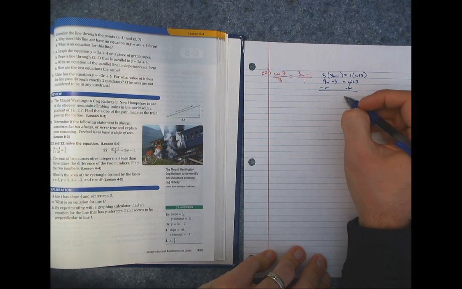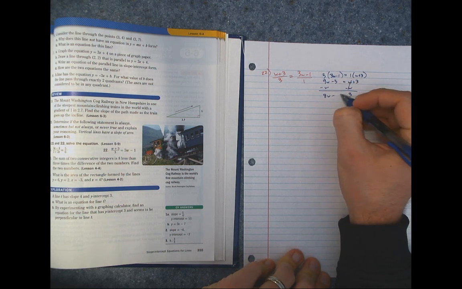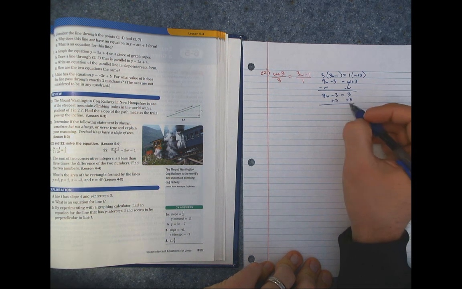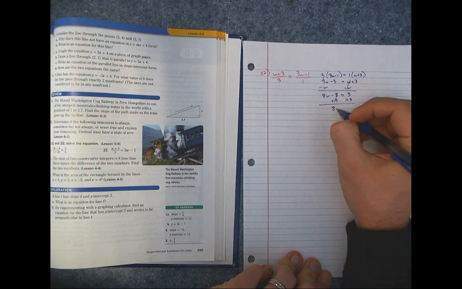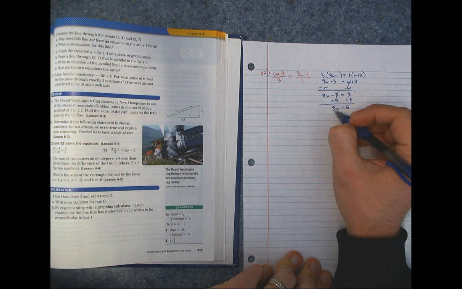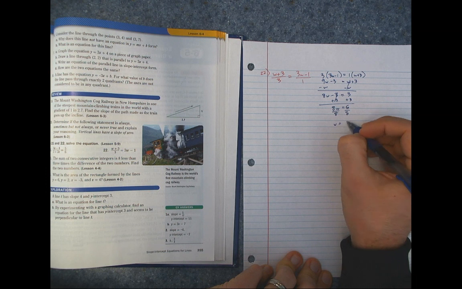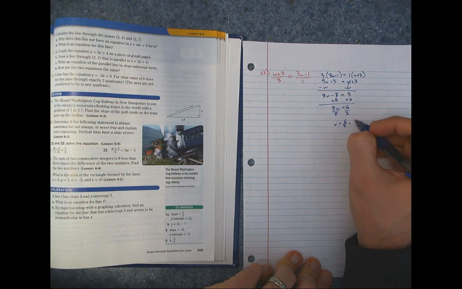Okay, so this eliminates. We're going to have 8w minus 3 on this side. We're going to add 3 on both sides. So 8w equals 6. Divide by 8. So w equals 6/8, which you could write as 0.75, but it simplifies to 3/4.